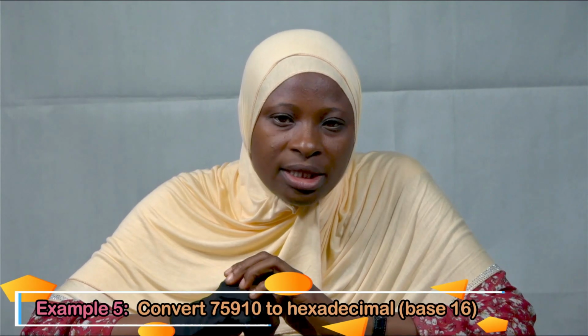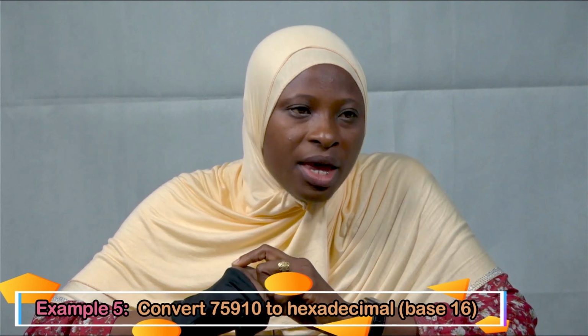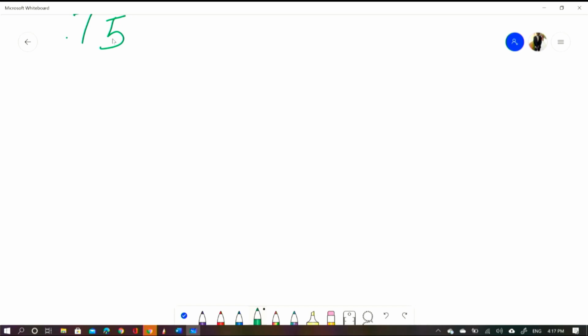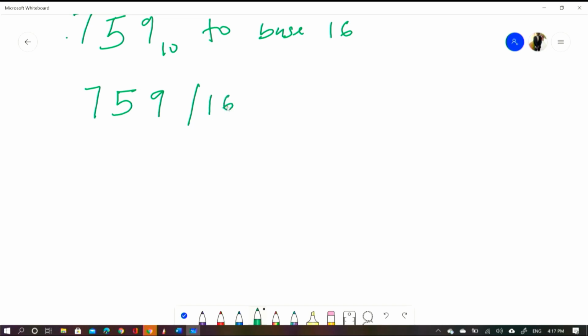Now convert 759 in base 10 to base 16. Now the conversion is you keep dividing the decimal number, which is 759, by 16, which is the base number.